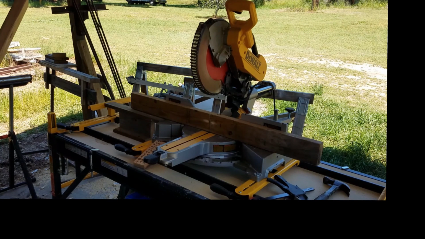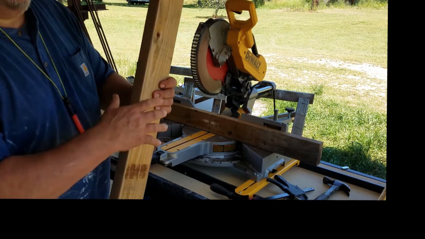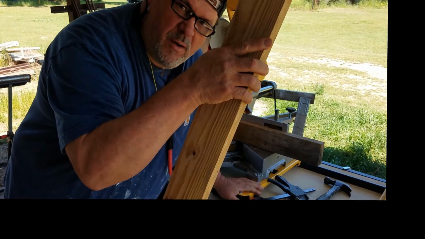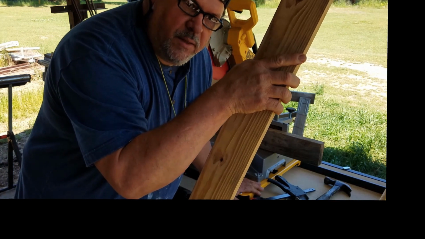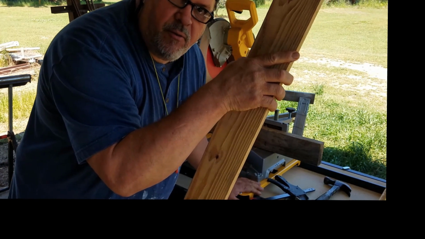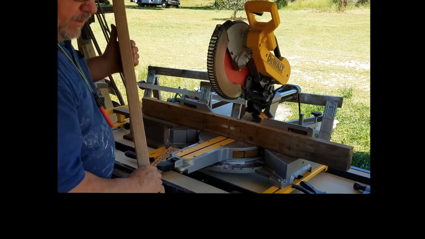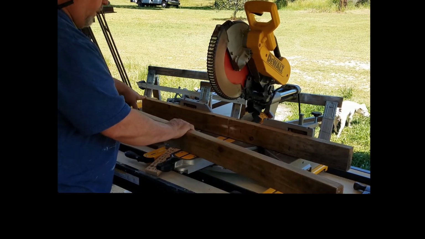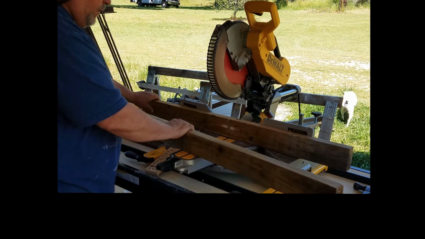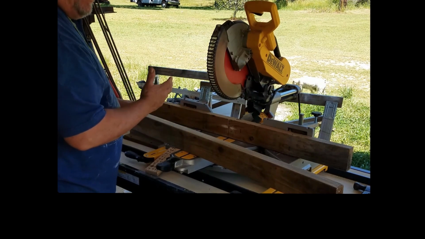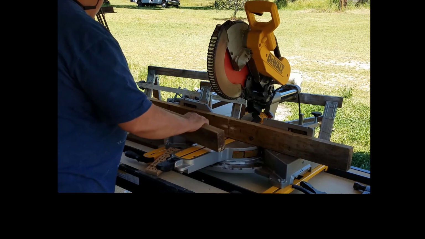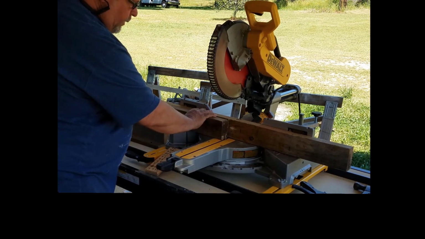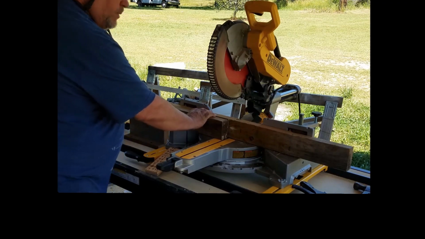Before we get started, I want to do a little prep work. Just take a few minutes to get things ready and make it easier for us in the long run. Alright, first thing I'm going to do is take off this short piece of this fence. And since our boards are heavy and long, I'm going to add a longer fence, and it'll have dual purpose. I'll show you in just a little bit.